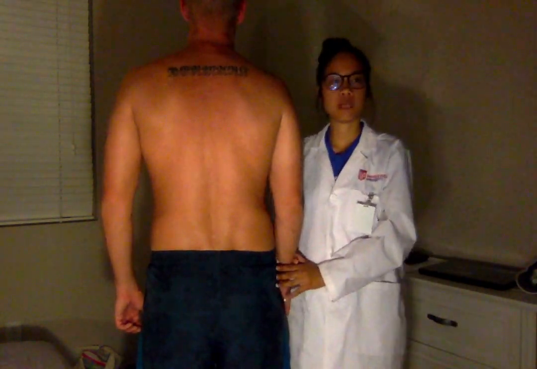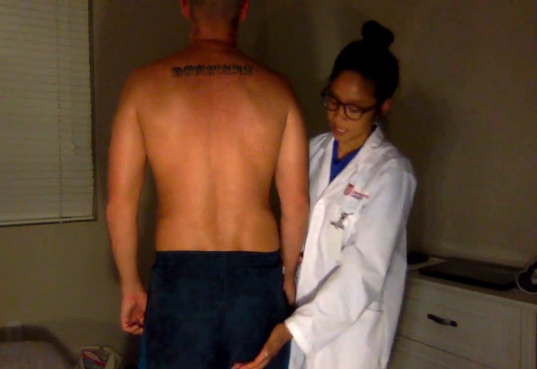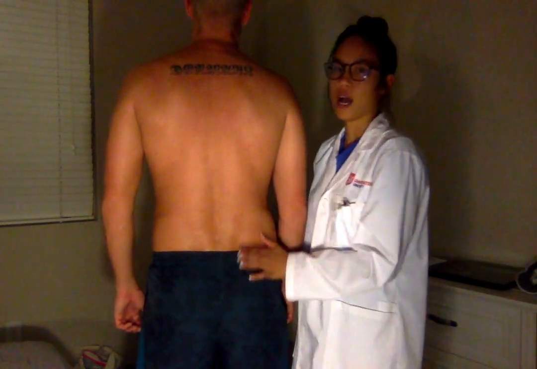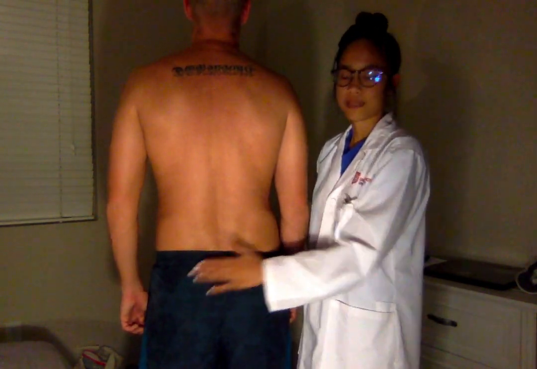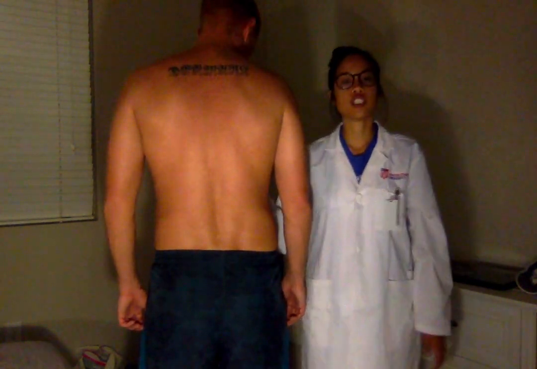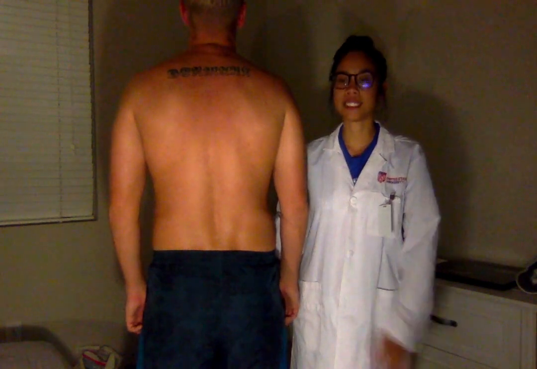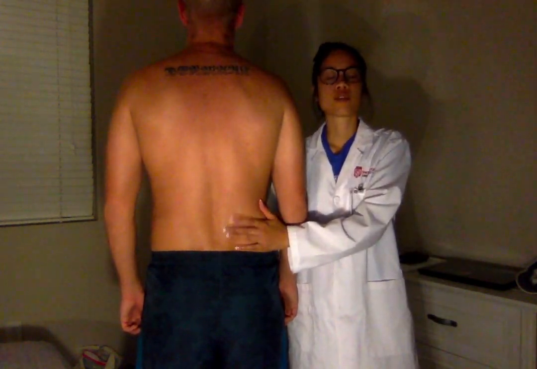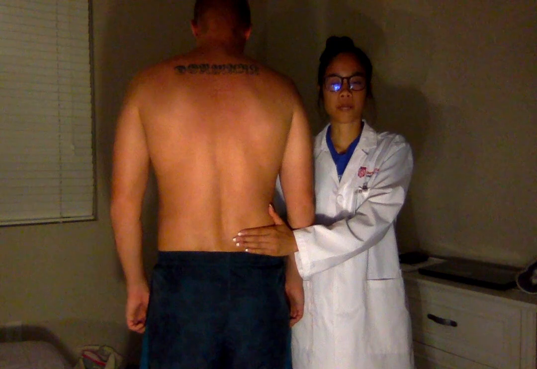I'm also going to be inspecting the skin creases of the bilateral buttocks, making sure that they're even as well. After inspecting the overall spine, we're going to be inspecting the dorsolateral spine.